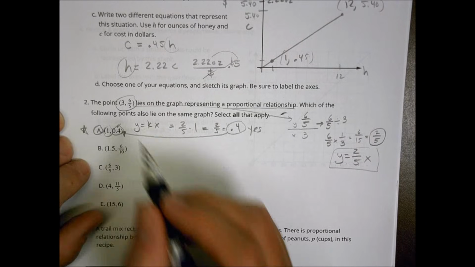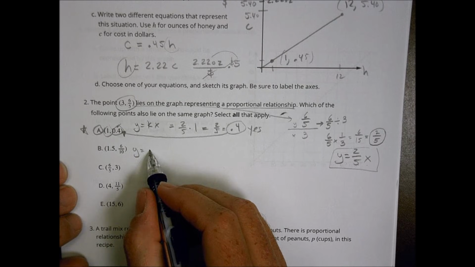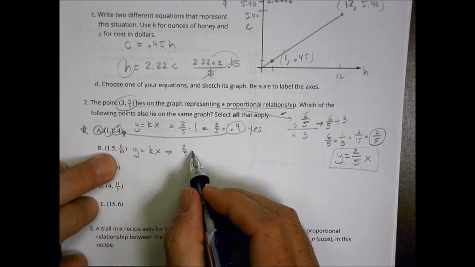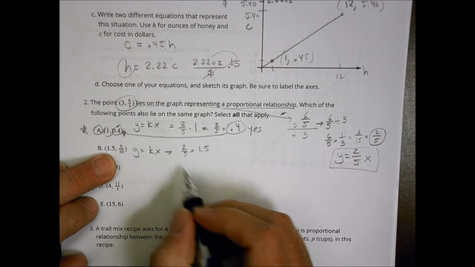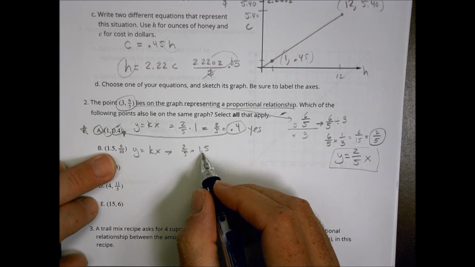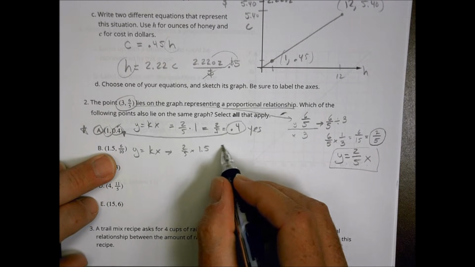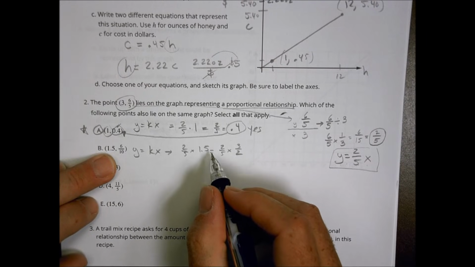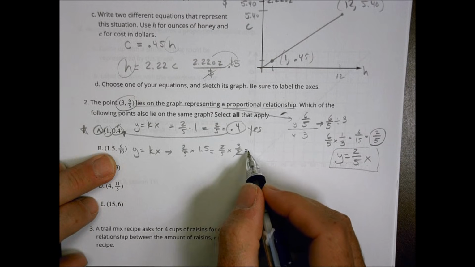Okay, so sorry about that. We're going to do this again. Y equals k times x. Our k is 2/5. Our x is 1.5. So 2/5 times 1.5. Again, I'm messing with fractions there, and so I can turn this into a mixed fraction if I wanted to. So 1.5 is 3 over 2. So this would be 2/5 times 3 over 2. Okay, I can cancel, and I end up with 3/5.